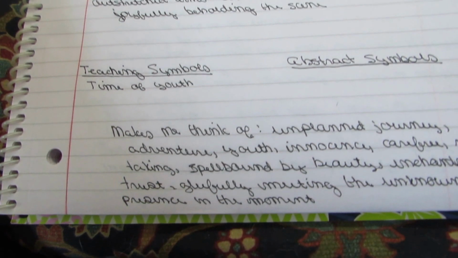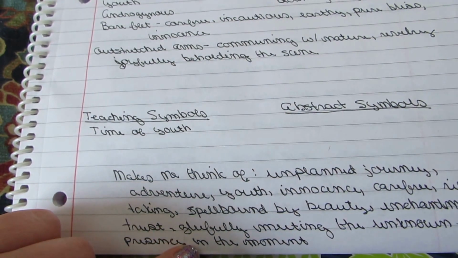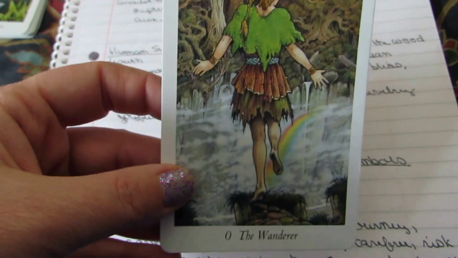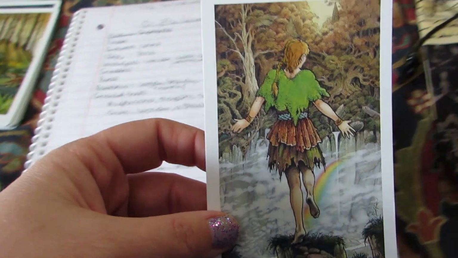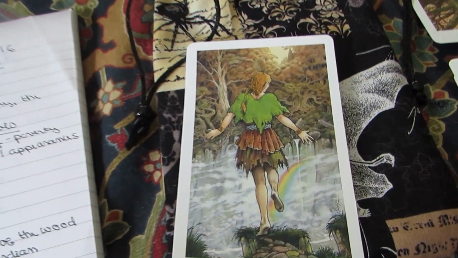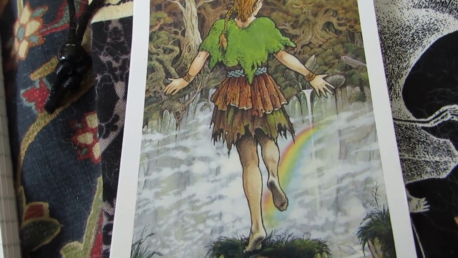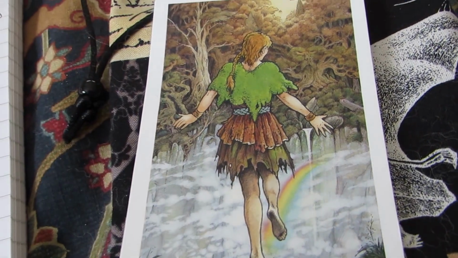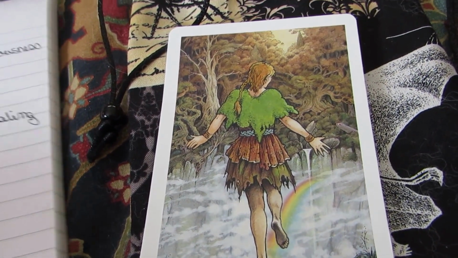And clearly they are looking to be very present in the moment, and they are gleeful. This person is gleefully meeting the unknown, I would say, because they don't know what lies across this chasm through this misty waterfall, and yet they are stepping there happily.